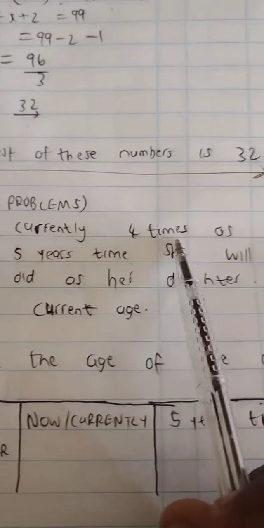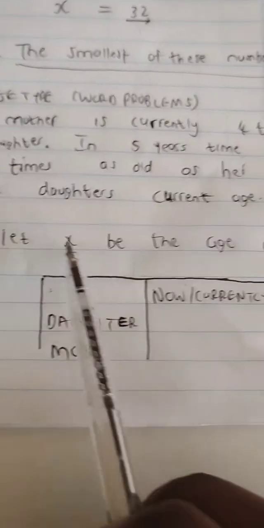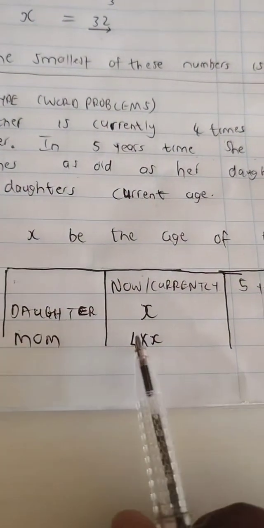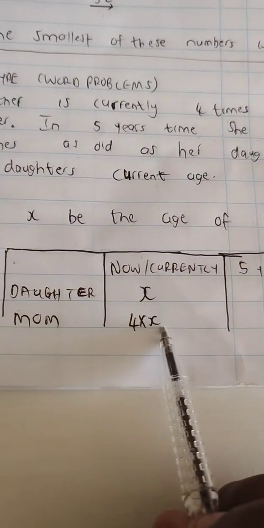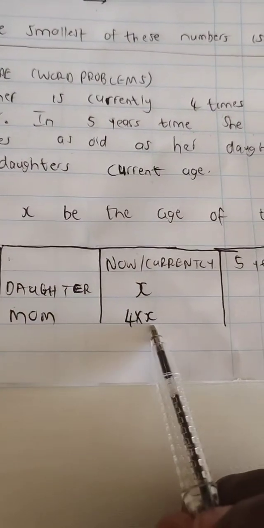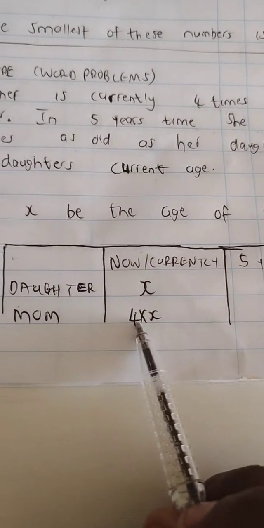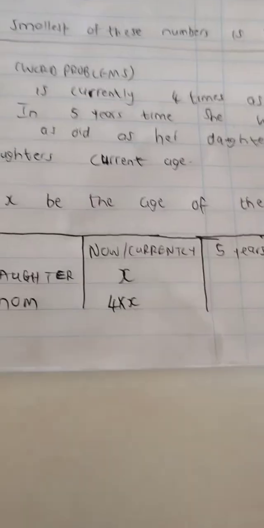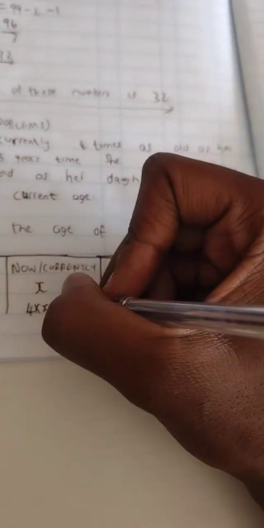A mother is currently 4 times as old as her daughter. So what did we say? We let X be the age of the daughter. So daughter is X years old. That means if mommy is 4 times as old as daughter, we can take the age of the daughter, which is X, multiply by 4, because 4 times the age of the daughter will represent the age of mommy.